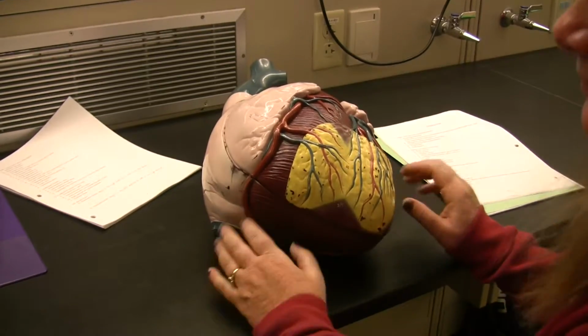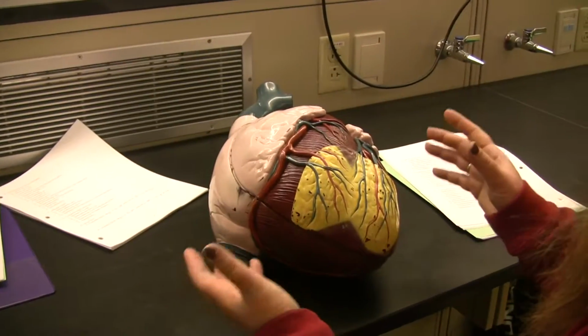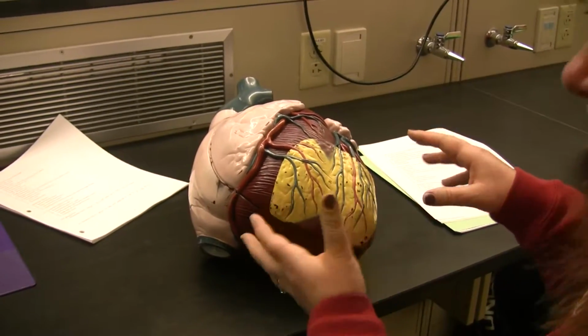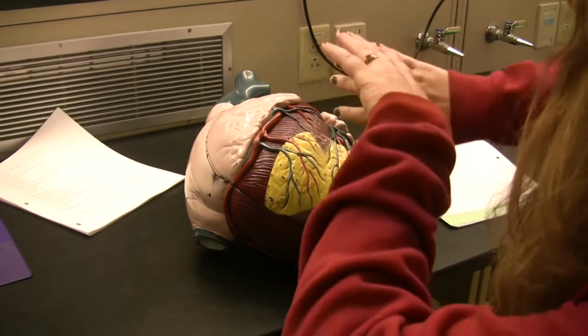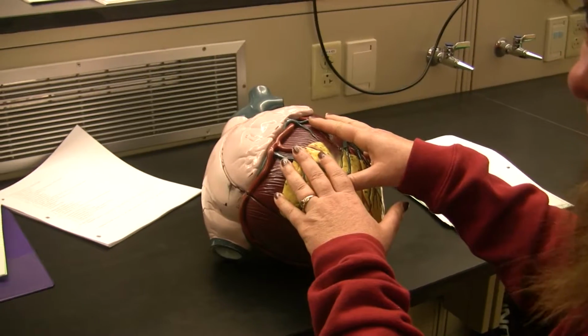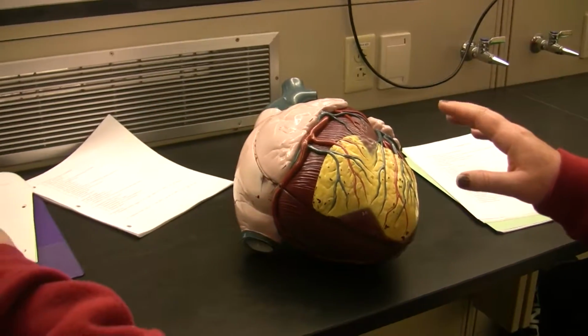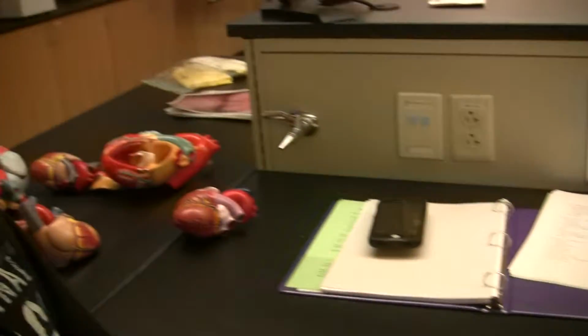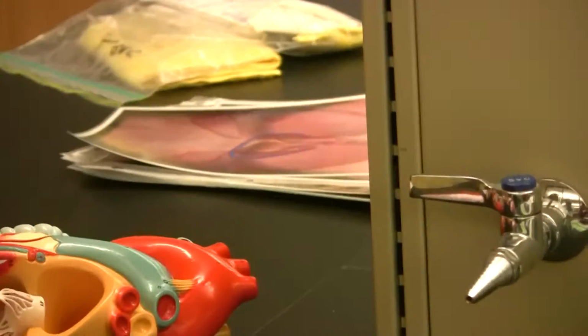Parietal pericardium. Surrounding the heart, there is a sac, almost like a Ziploc baggie. If you were to put your heart in a Ziploc baggie, that sac is going to be parietal pericardium. So you truly don't see it on the model. We have a stack of APR pictures over there that you will be able to see that on. So make sure you put a note for that: look at APR pictures.